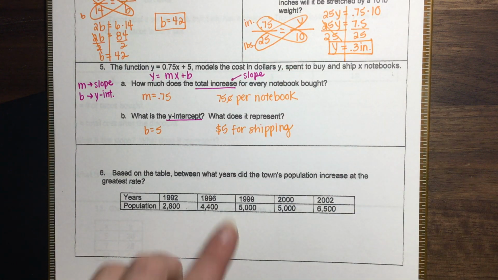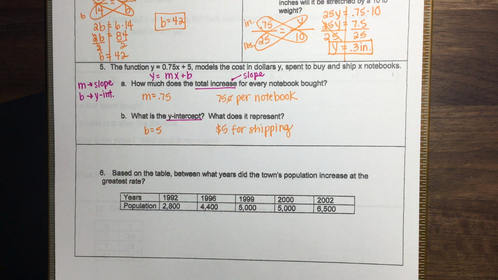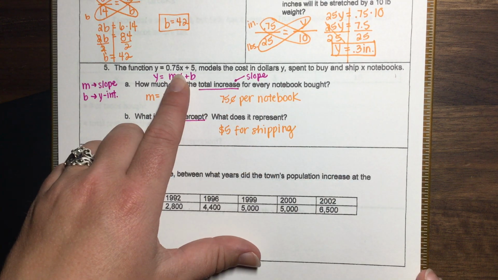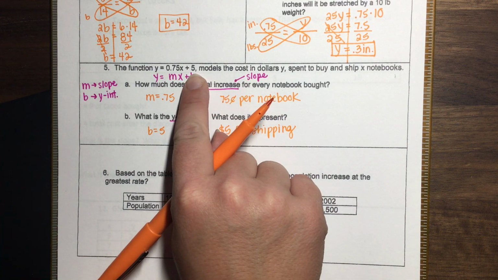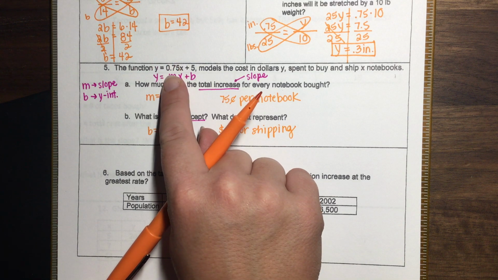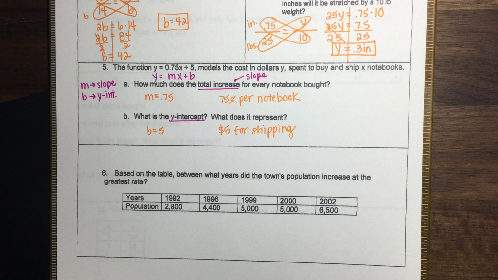Because I know that the $5 is going to be what's standard because every single notebook, which I know is x, is going to cost 75 cents. It's not going to be $5 for one notebook and then you pay shipping multiple times. Instead, it'll be the cost for each different notebook plus that $5 in shipping. All right, so that's that one broken down for you.